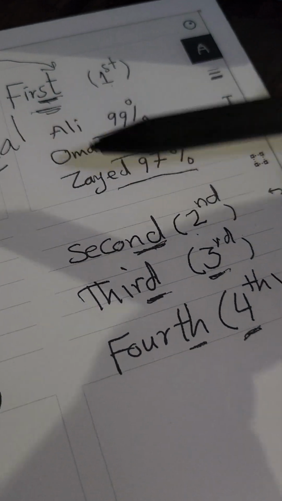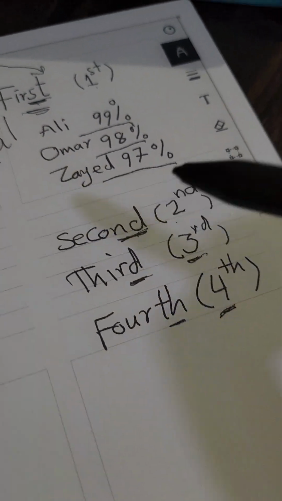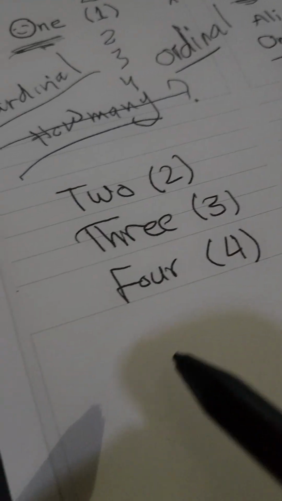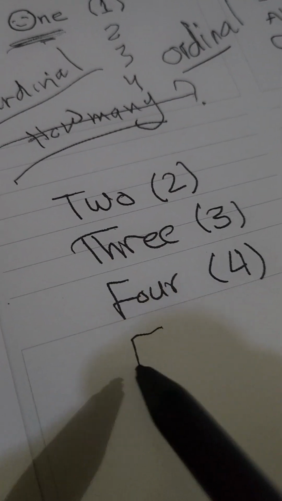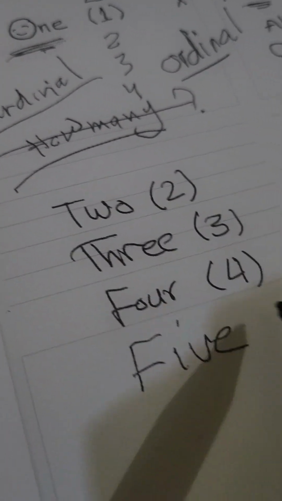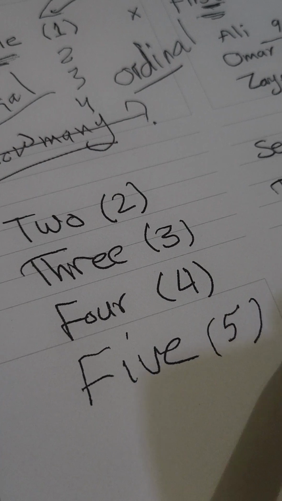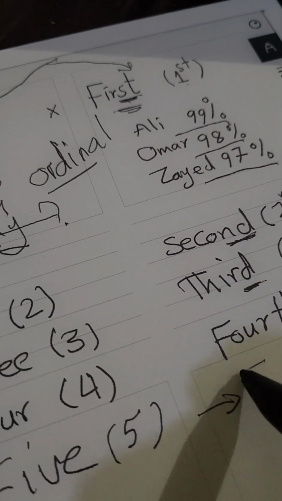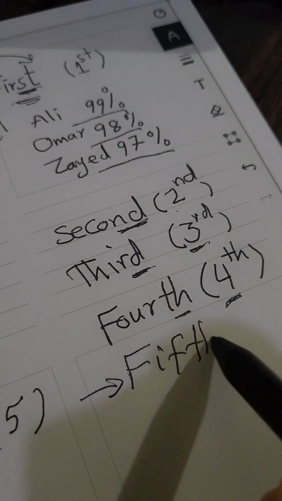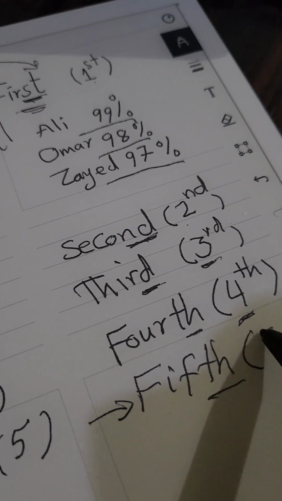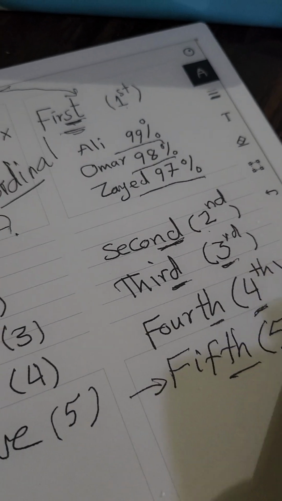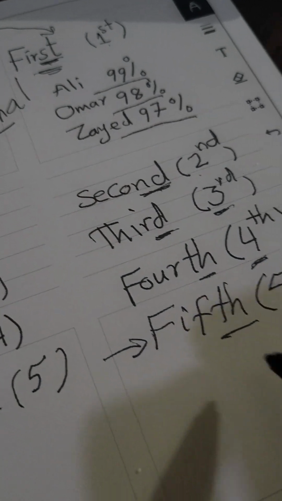So this is the order. I need you to ask me a question. What about 5? If I have number 5, what is it in order? Do I need to say the 5? No, it will be the 5th. The same TH. So 5 and TH. So this is 5th, and 6th and so on.